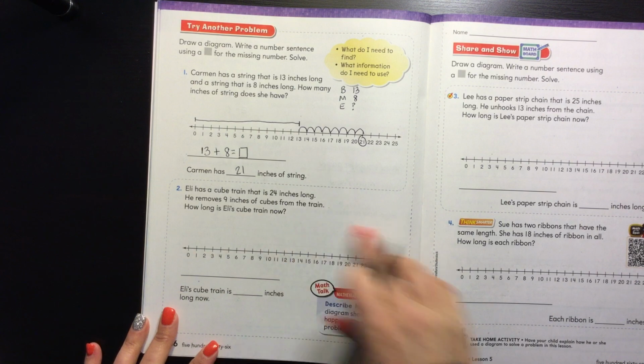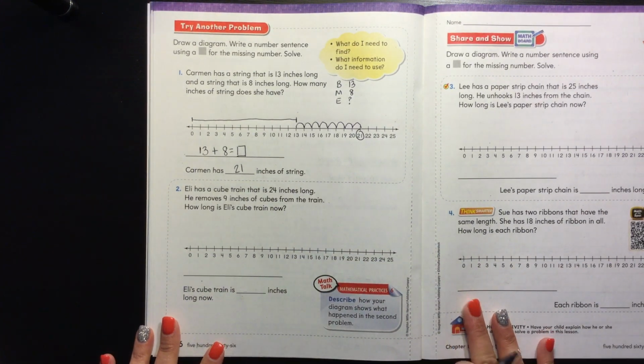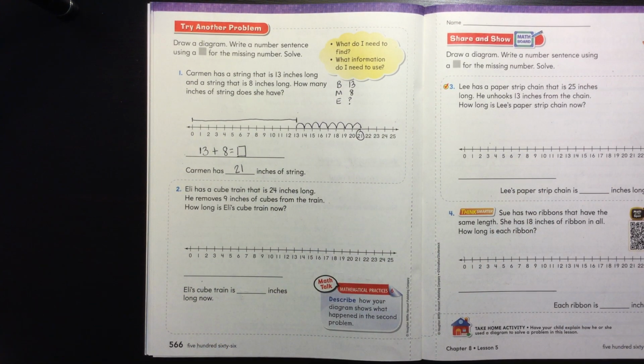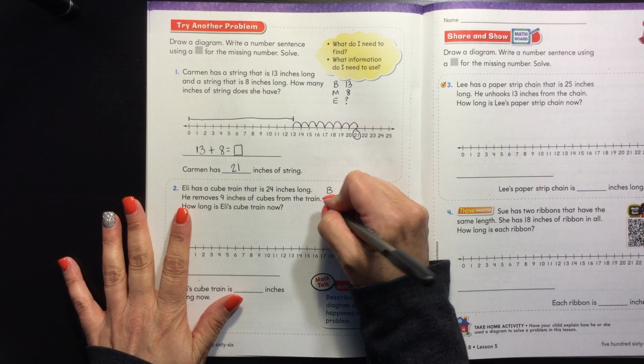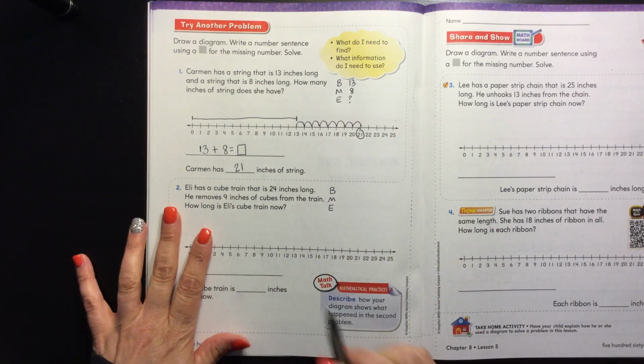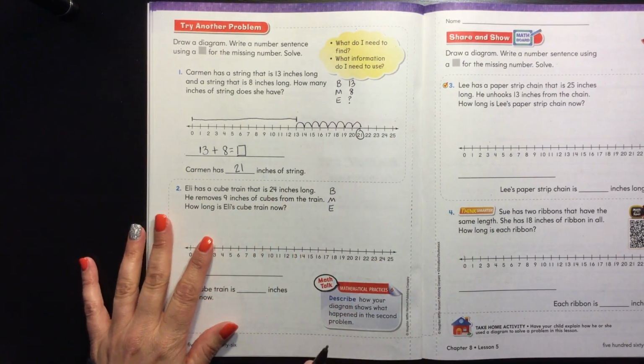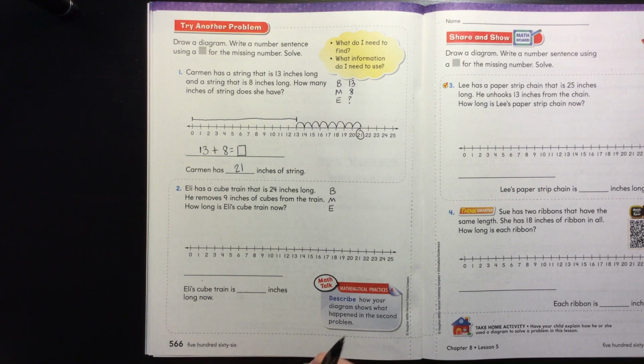All right, we're gonna do number 2 together, and then I'm gonna send you off on your own to do a third problem by yourself. So number 2, close your eyes and visualize, and we're gonna think about the beginning, middle, and end of the story. Eli has a cube train that is 24 inches long. He removes 9 inches of cubes from the train. How long is Eli's cube train now?